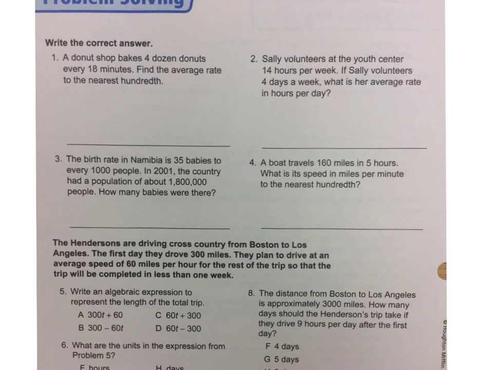Alright, so let's take a look at your homework. In this first one, we have 4 dozen every 18 minutes, and we want to find the average rate. Is that the average rate of dozens of donuts per minute, or donuts per minute? Think about that. If it's donuts per minute, then 4 times 12, because there are 12 in a dozen, would be 48 donuts. So let's go ahead and go with that.